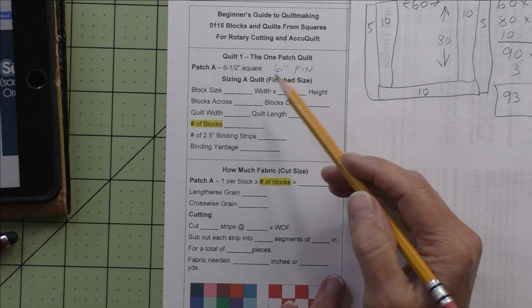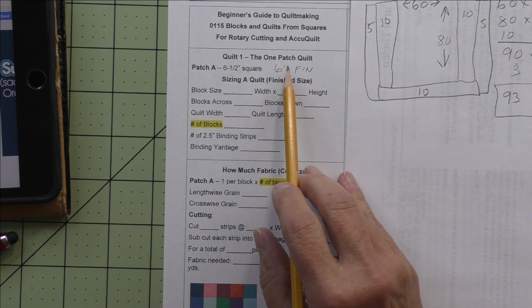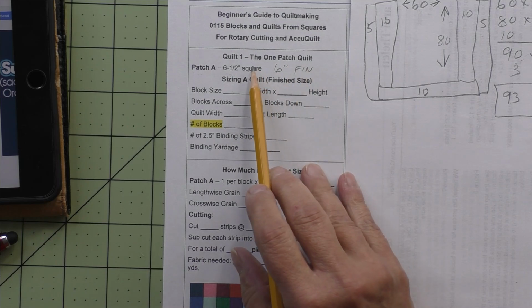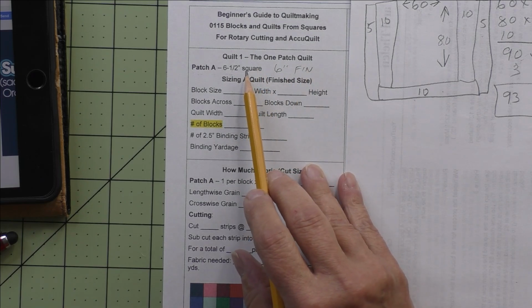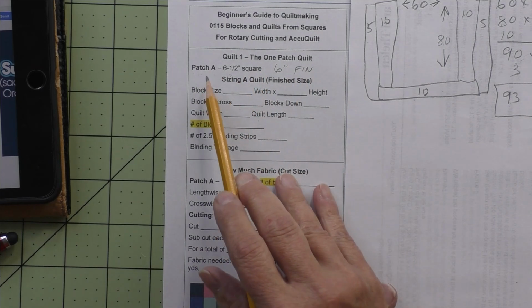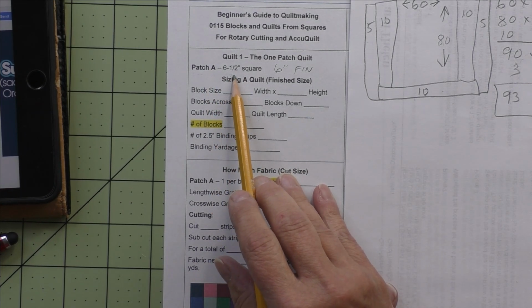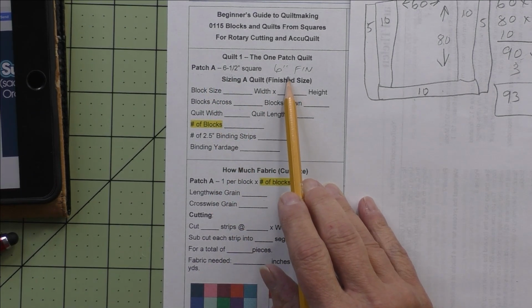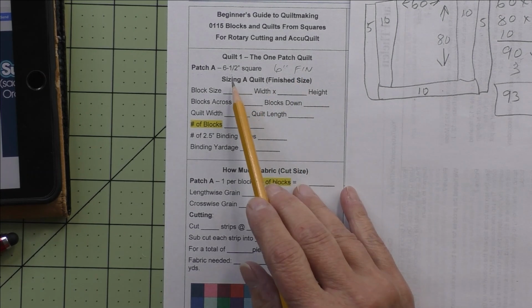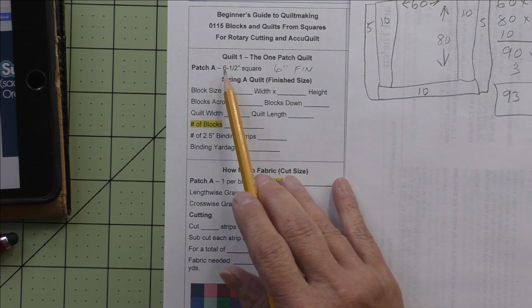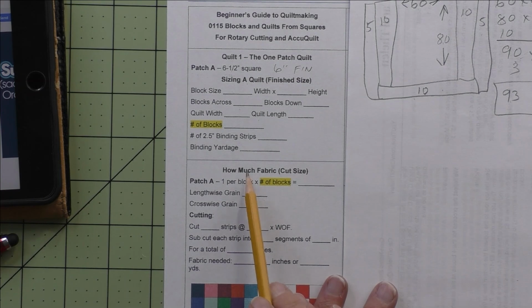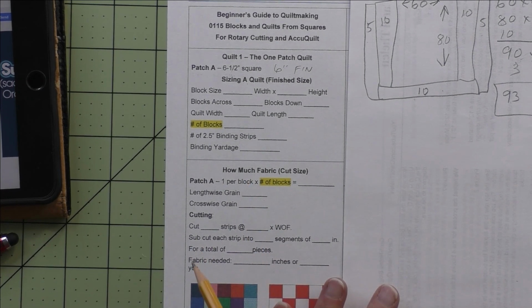We're going to start with the first quilt, which is a one-patch quilt. For this example, our patch is going to be a square. The patch will be 6.5 inches cut and 6 inches finished. So remember, we need the finished size when we size the quilt and the cut size when we try to figure out how much fabric we need.